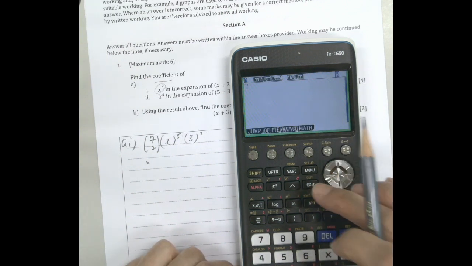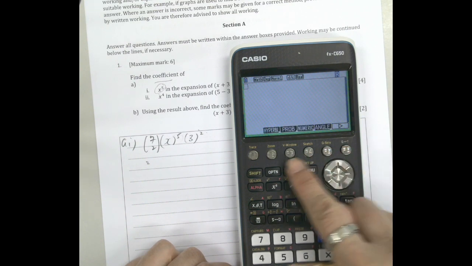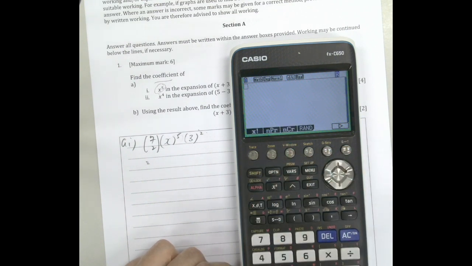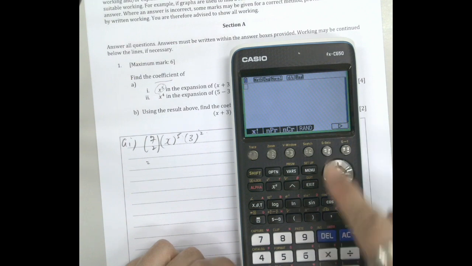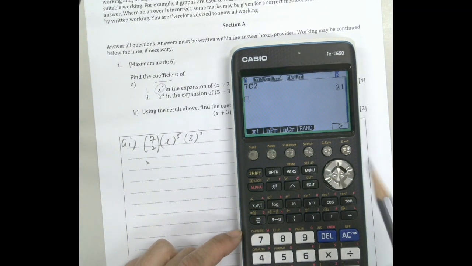And this is the NCR. Repeat again: you go to option. It's not here, so we go to next page. You can see probability, so you click on probability. It's all you want here. So we have 7C2, which gives us 21.